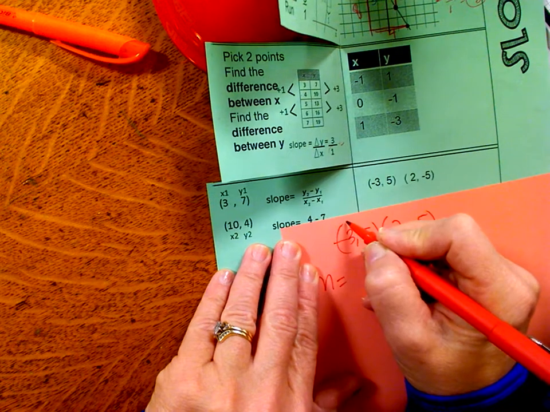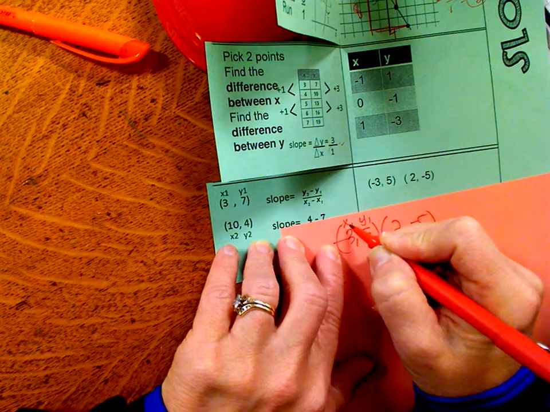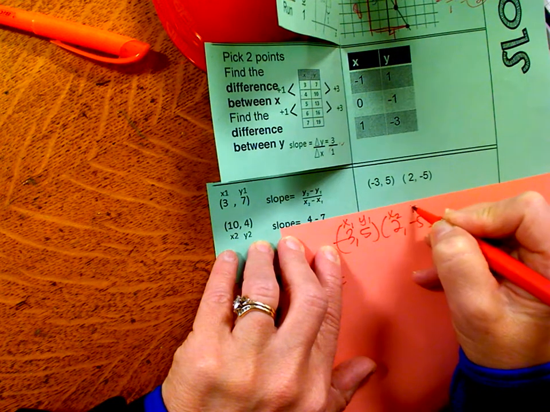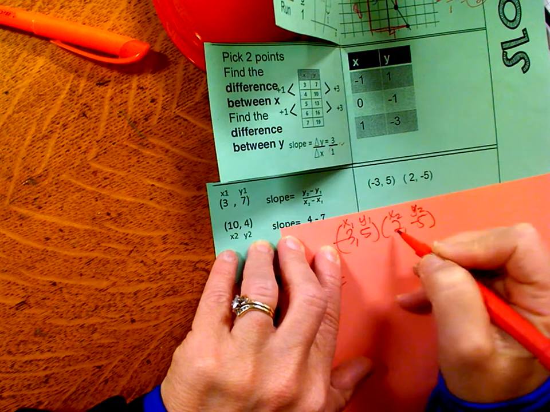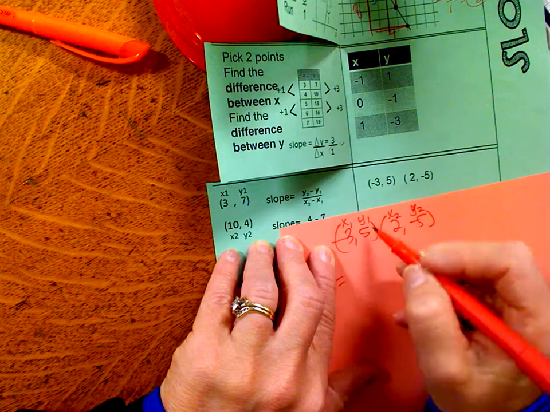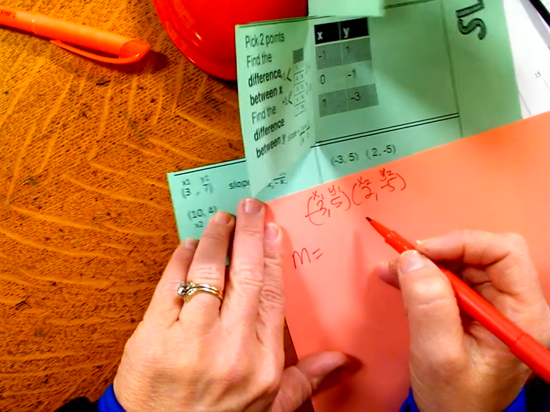So this is like your x sub 1, that's your first point. And this is your x value of the first point, y value of the first point. Your x value of the second point, the y value of the second point. So we read this as y sub 2 minus y sub 1. What we're doing is finding the change. How did the y values change? So I'm going to show you two ways to solve this.